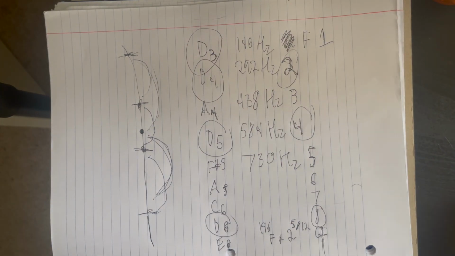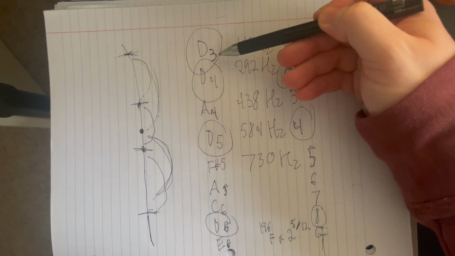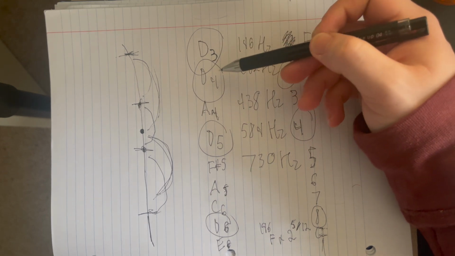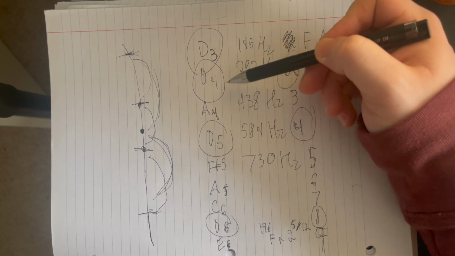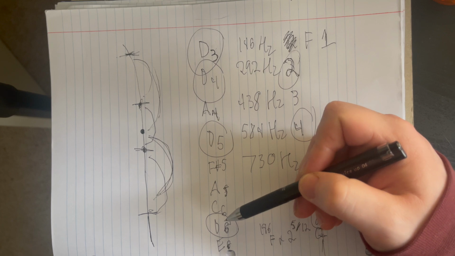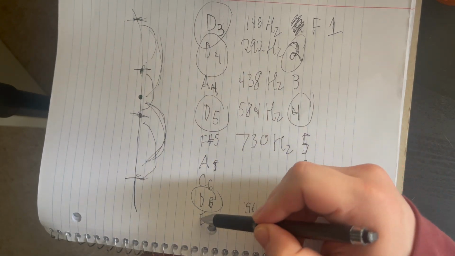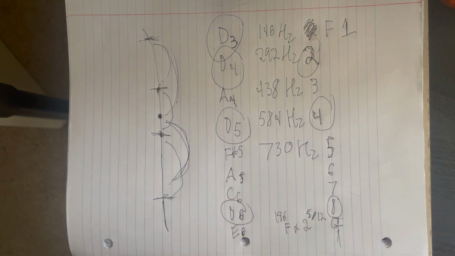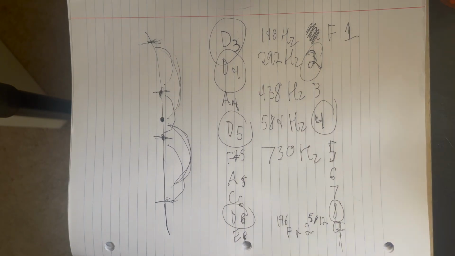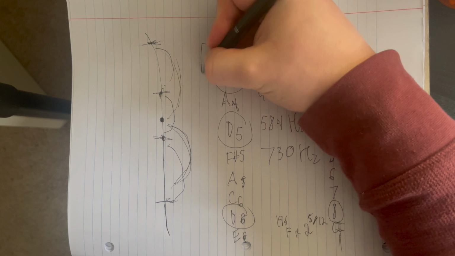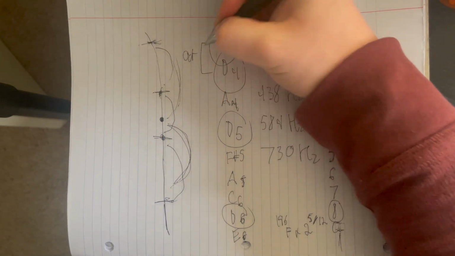But you'll see there are no partials in between these two. There's 1 in between this octave. There's 3 in between this octave, and you can imagine how many there are in between this and D7. So what I realized, which kind of makes sense of why we have equal temperament, is that if you go from D3 to D4, that's an octave.